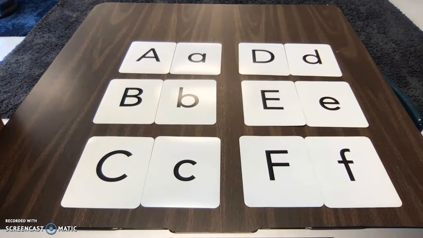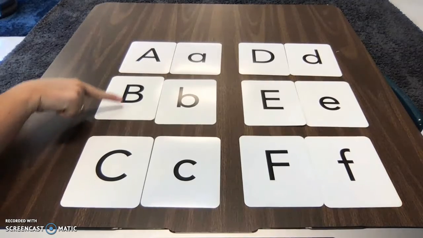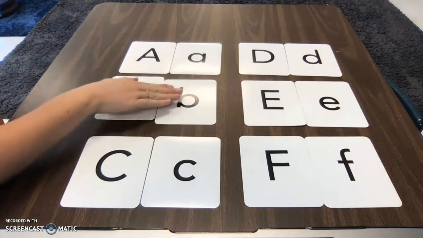Now we are going to play a little game and we are going to match the uppercase letters with the lowercase letters. And remember, each letter in the alphabet has an uppercase letter and a lowercase letter.